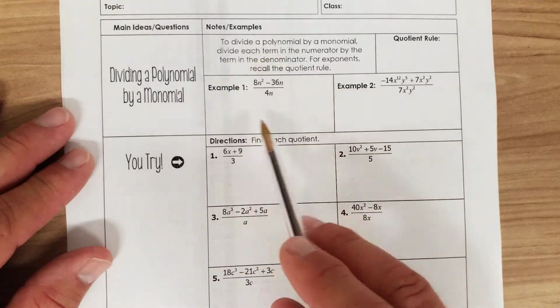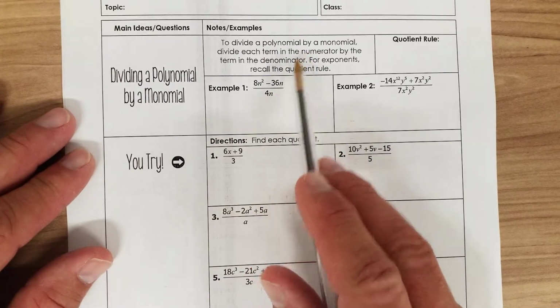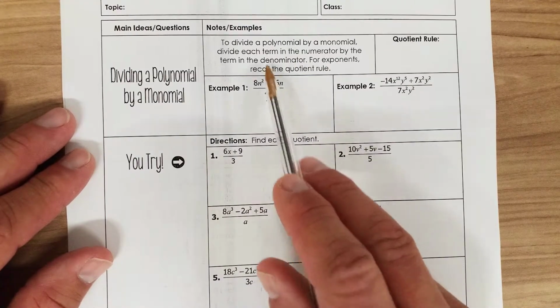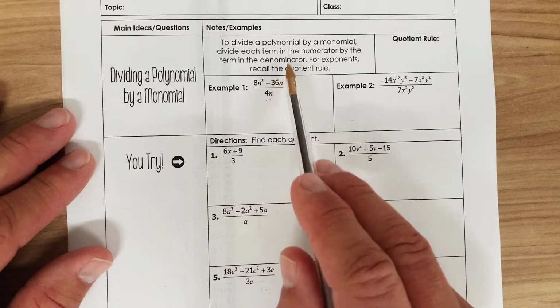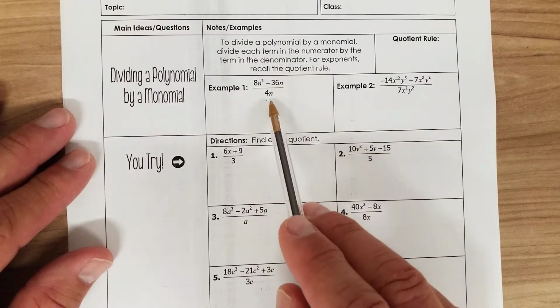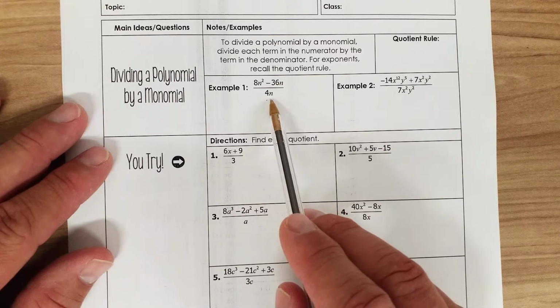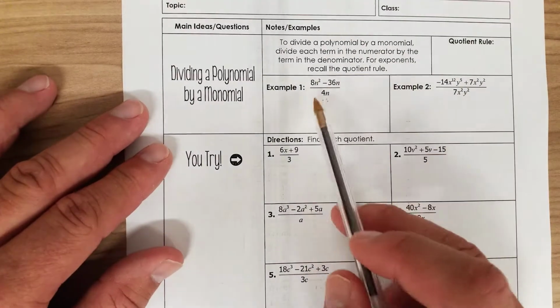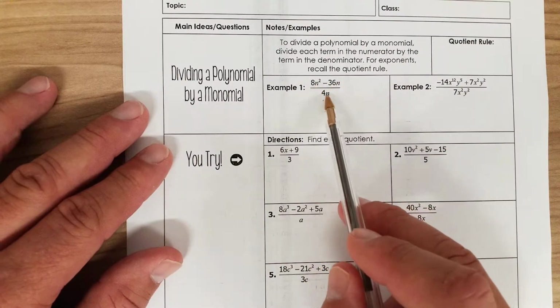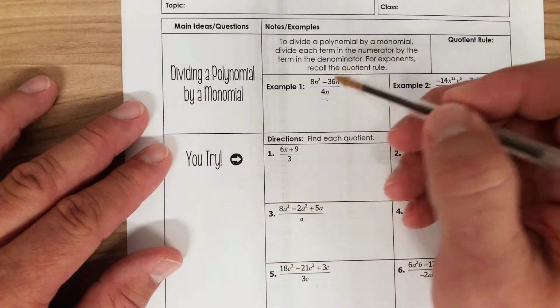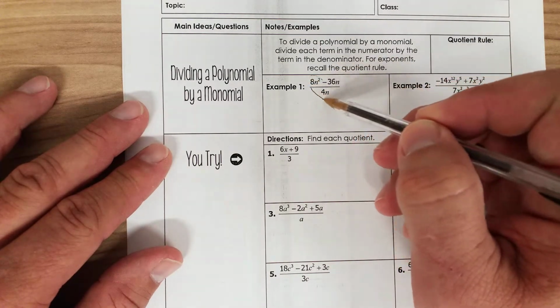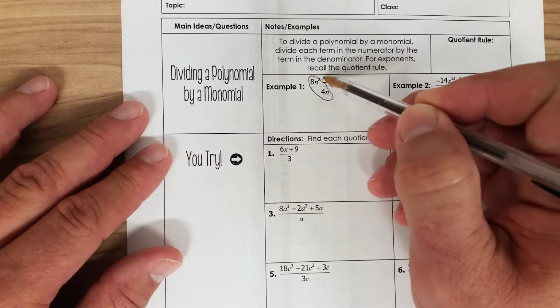So divide a polynomial, so you've got a binomial here, by a monomial, one term. Divide each term in the numerator by the term in the denominator, and use the quotient rule. Remember, you're subtracting the exponents. So for this problem, you're going to divide each term here by this.